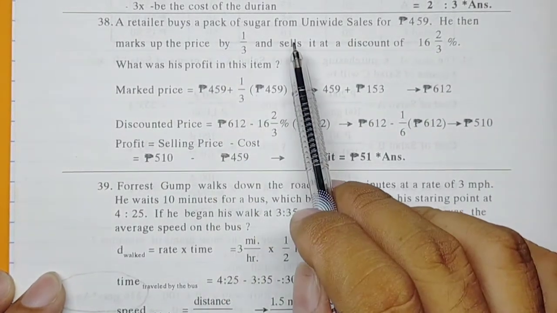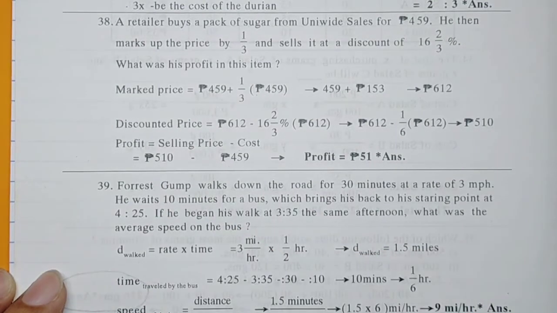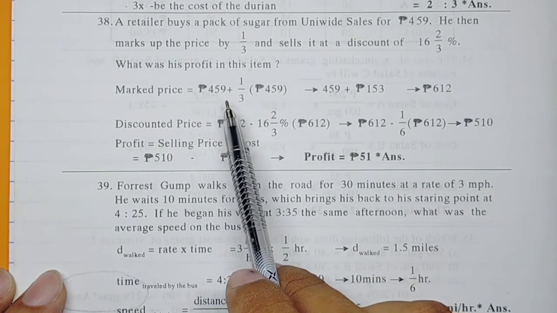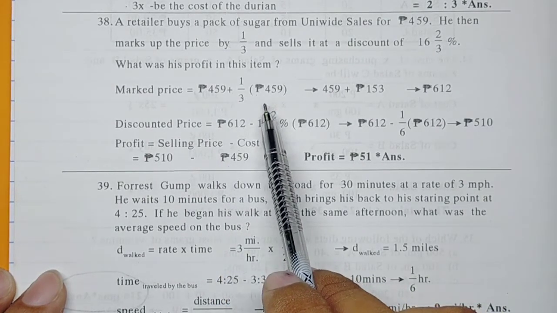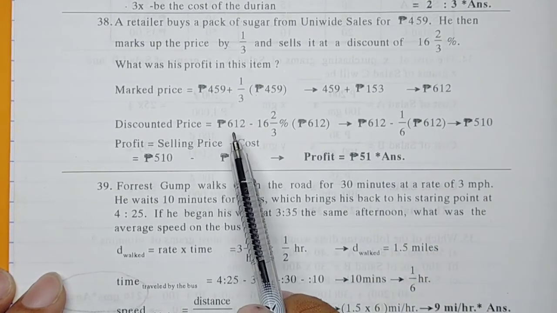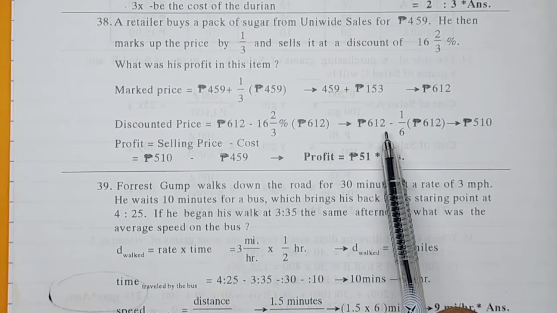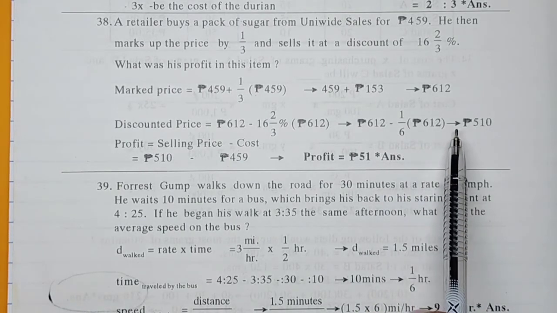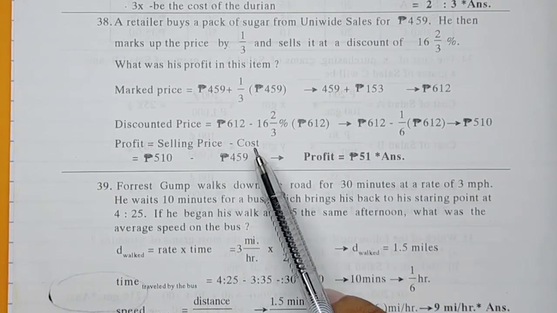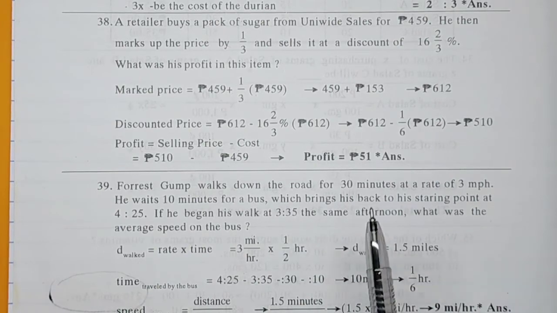A retailer buys a pack of sugar from Uniwide Sales for 459 pesos. He then marks up the price by one-third and sells it at a discount of 16 2/3%. What was his profit on this item? So the marked price is equal to 459 plus one-third of 459, that will be 459 plus 153, which is 612. So the discounted price is equal to 612 minus 16 2/3% times 612, which is 612 minus 1/6 of 612. That is 510. Therefore, the profit is equal to selling price minus cost, equals 510 minus 459. Therefore, the profit is 51 pesos.